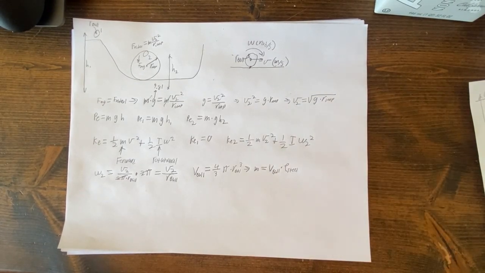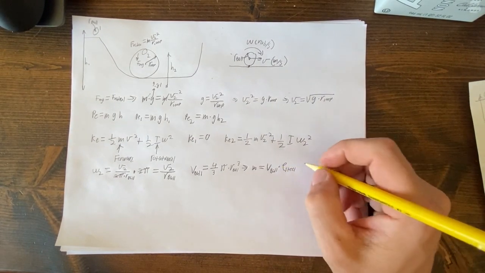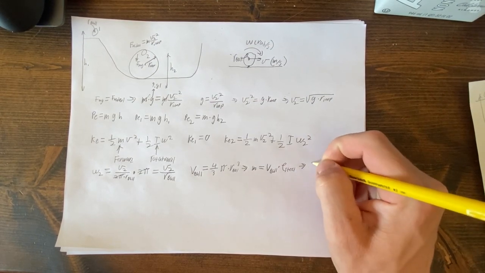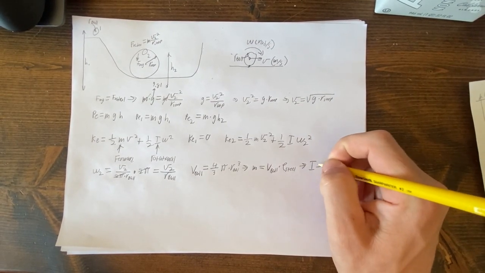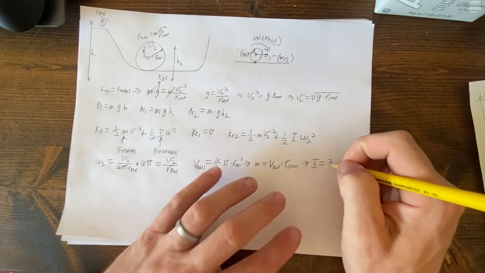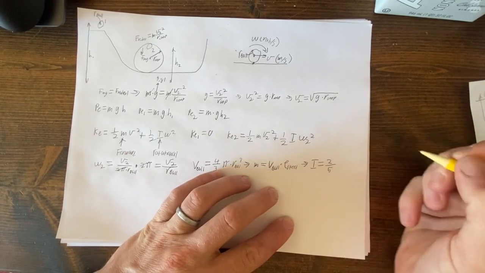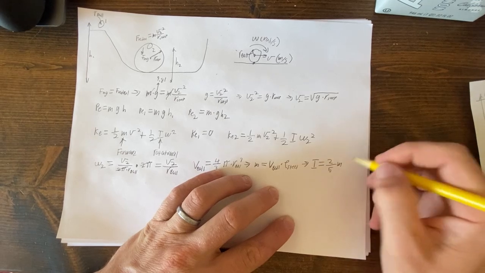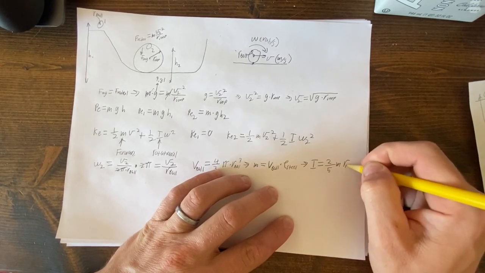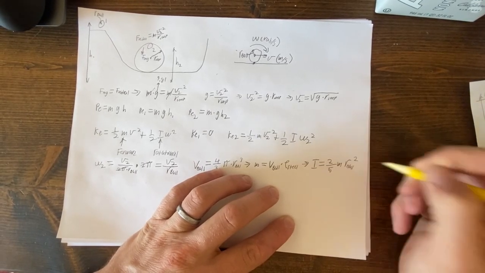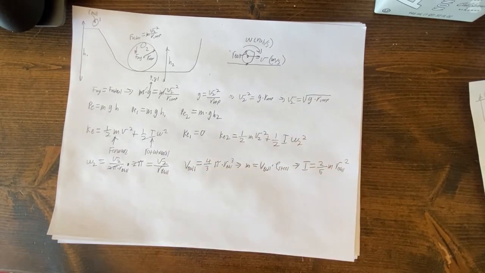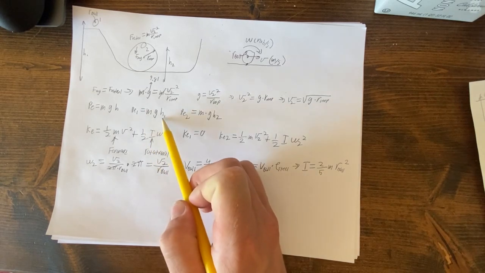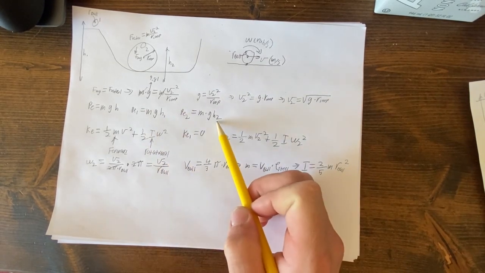Okay, so anyways, after we find the mass, we could then find the moment of inertia, which is going to be equal to 2/5 m r of the ball squared. Okay, so great. We now have all of our unknowns apart from one, which is going to be our H1. Okay, so we know H2.